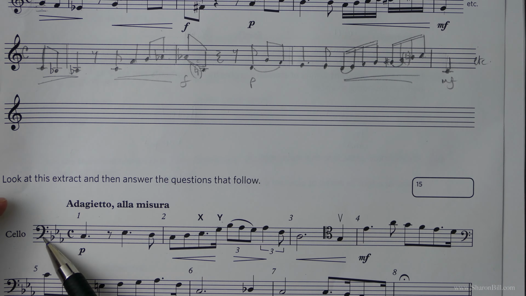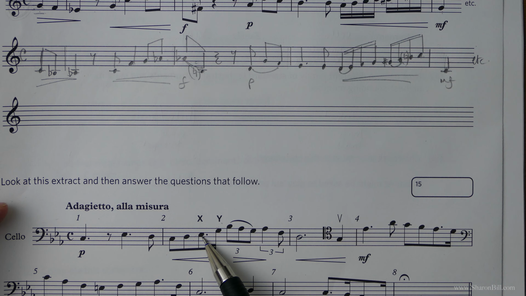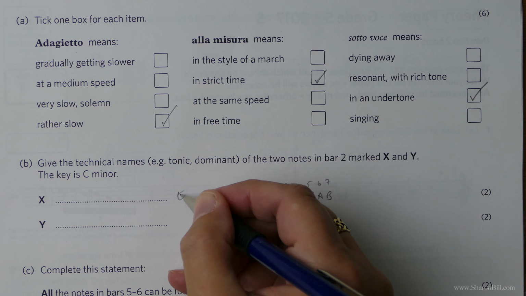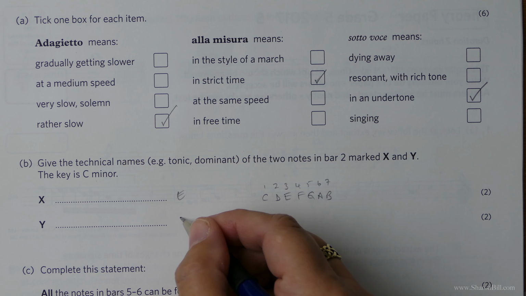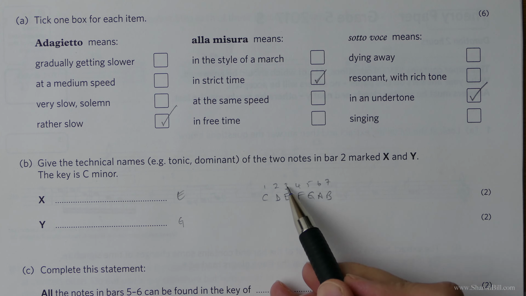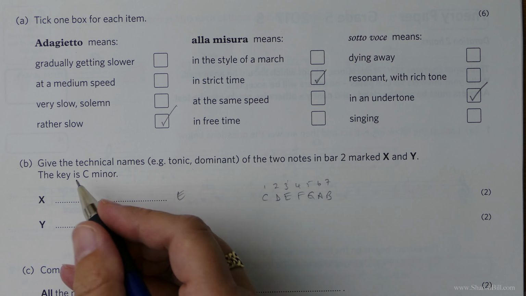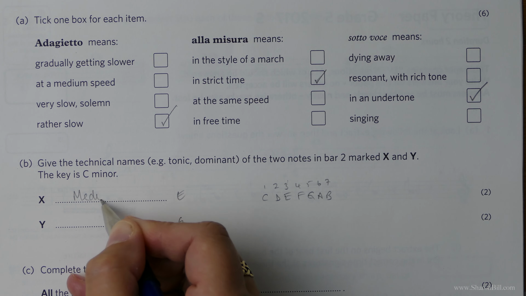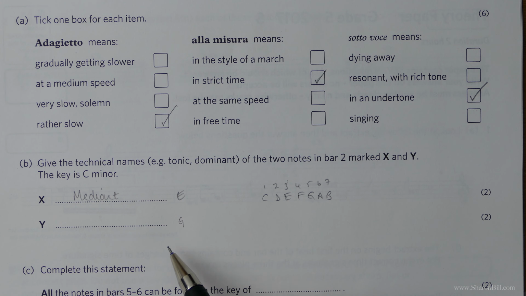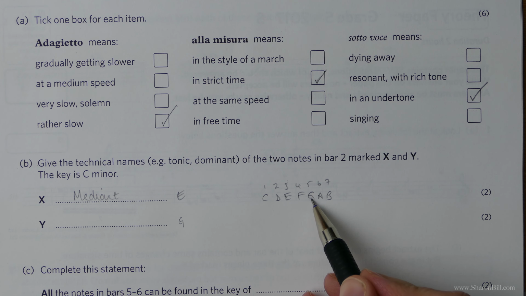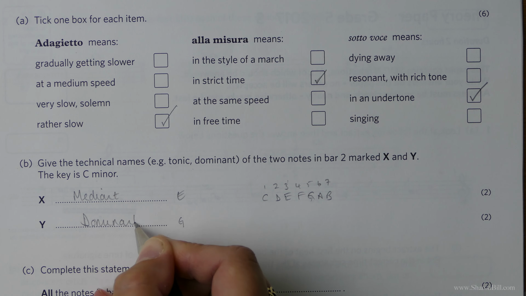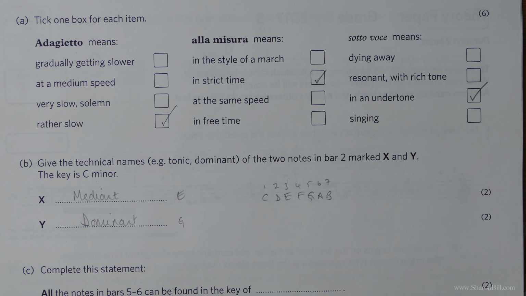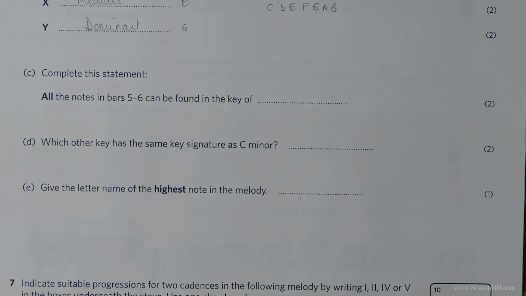So X, we're in the bass clef here, is an E flat. Your key signature will take care of all of that though. And Y is a G. So E is the third, which is the mediant. And G is the fifth, which is the dominant. There we go.